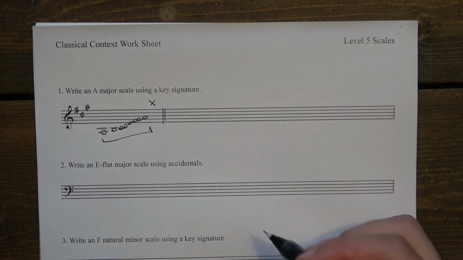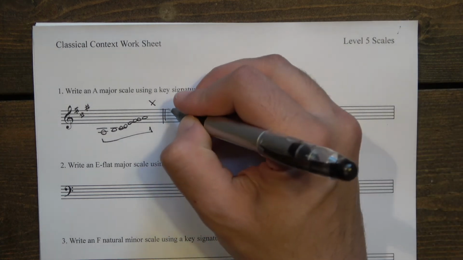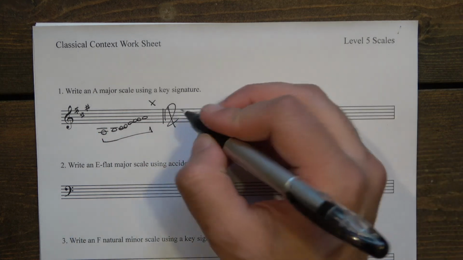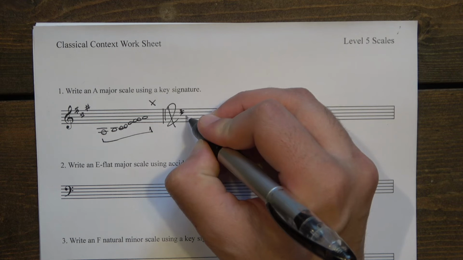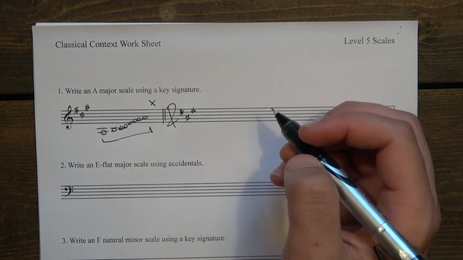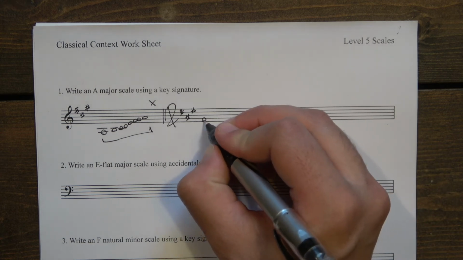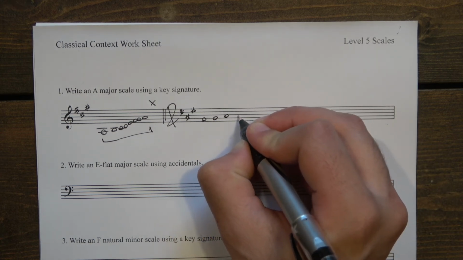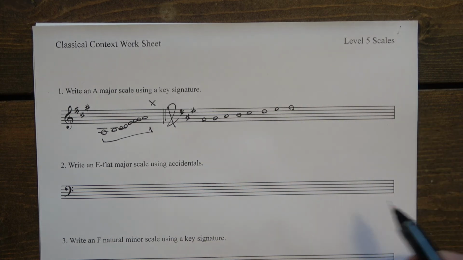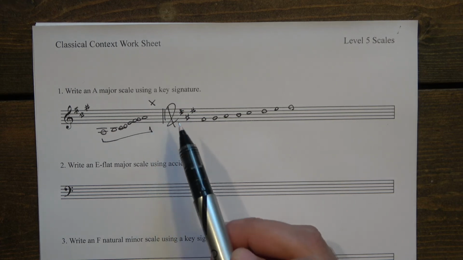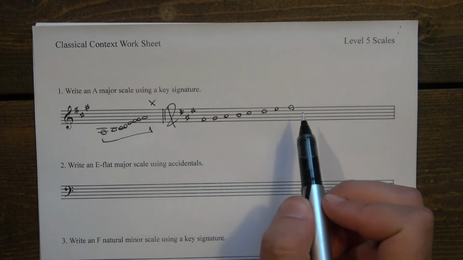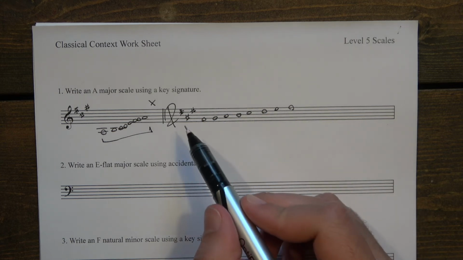That's something I've seen. Something else I've seen looks something like this. Let's say we start the question again. Now here, even though this question had a treble clef in it, I've seen many students write their scales in the wrong clef and not pay attention to what they are.